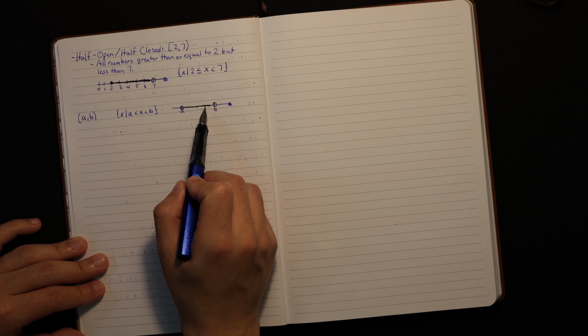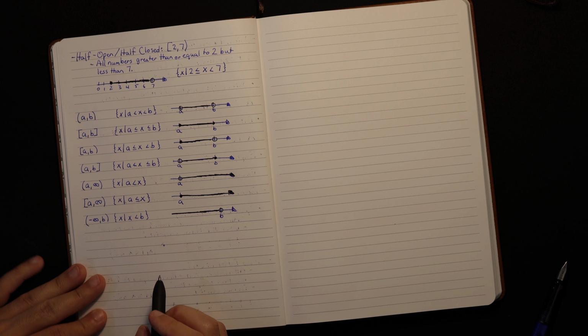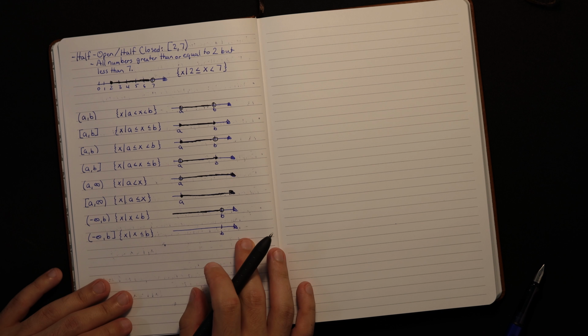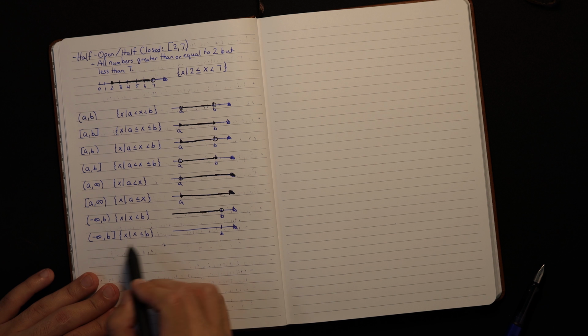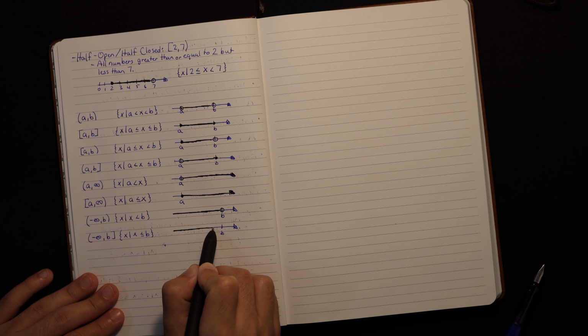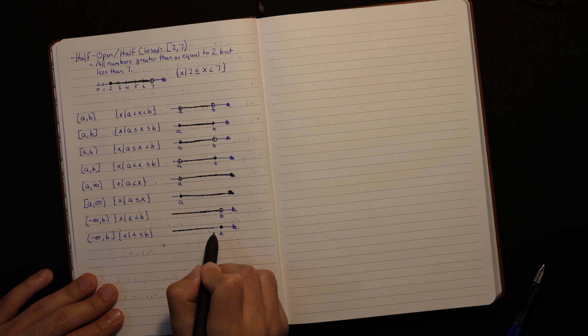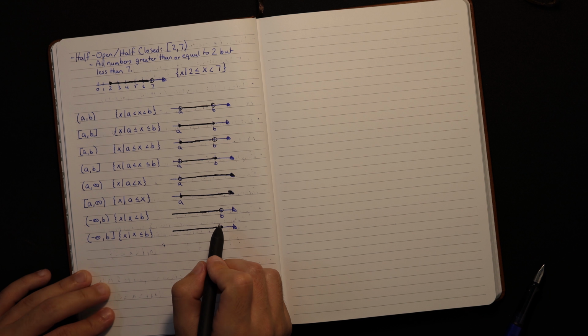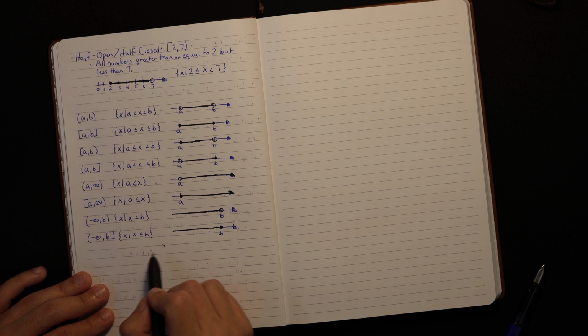In this next interval, the numbers begin at negative infinity, so we include all numbers infinitely to the left, and they stop right before the value at b. Now if you notice, we have a parenthesis, so the value of b is not included in this set, but everything right before it is, all the way towards the left. In this next interval, the values of x extend all the way from negative infinity to b. And since we have a square bracket, this value of b is included. And so the values of x are everything less than or equal to b.